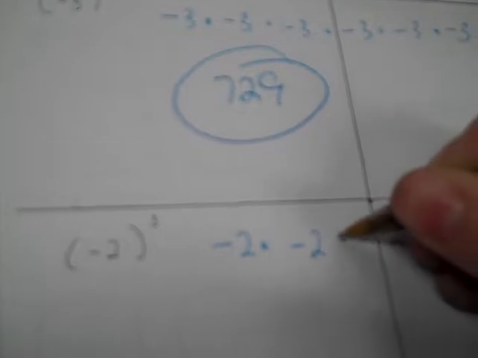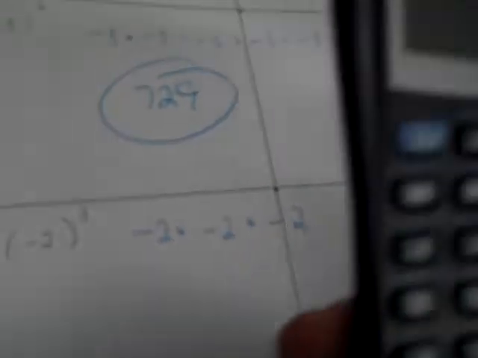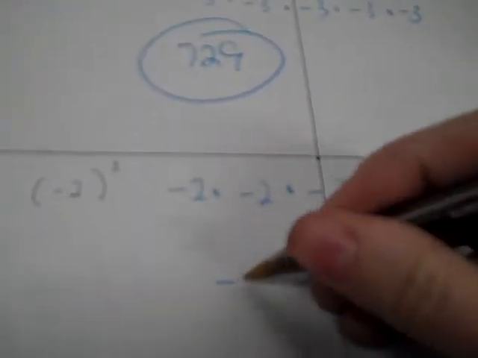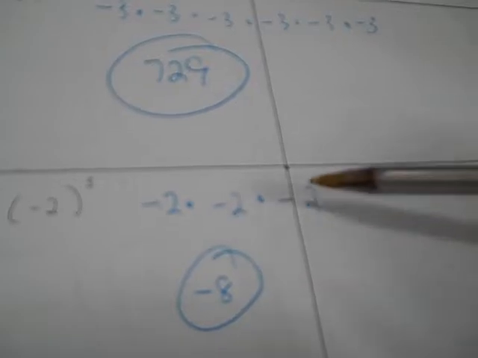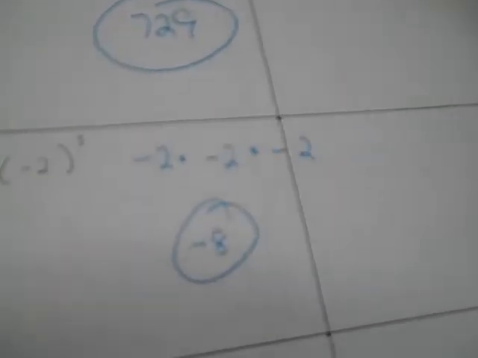Okay, so I find these products here. That means negative 2 times negative 2 times negative 2, negative 8. So this product was negative, and the reason why that was negative and that one wasn't is because there's an even number of negative factors here. Here there's an odd number, so your product's going to be negative.